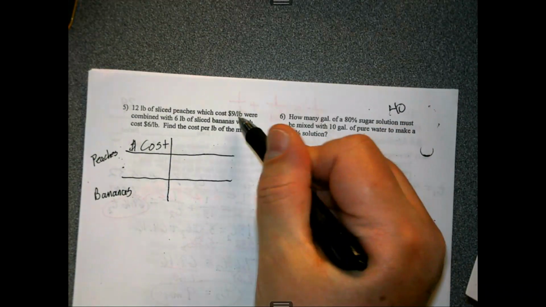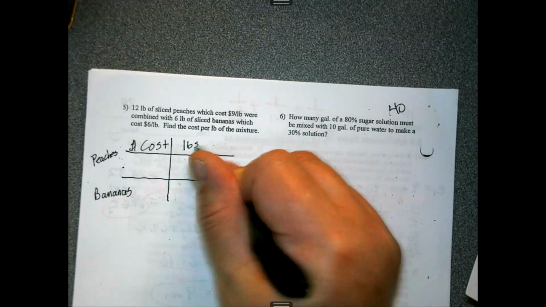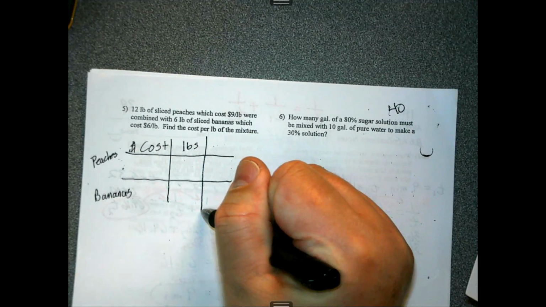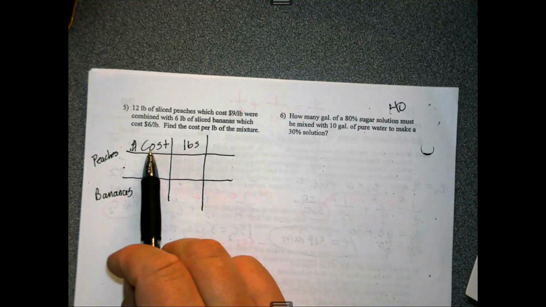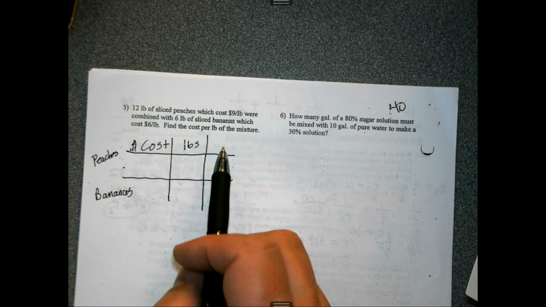Okay, what else are we going to need? Well, they both have pounds, right? We're going to need pounds. And then, what else? Cost, pounds, cost per pound. So we need the total cost, right?